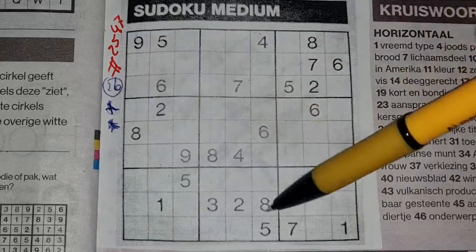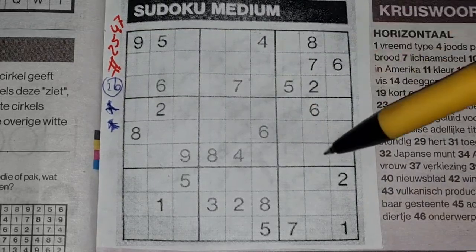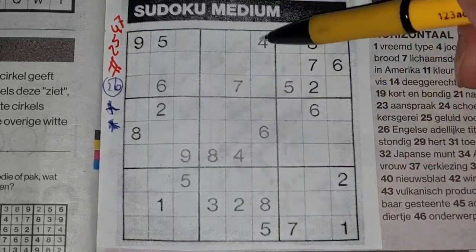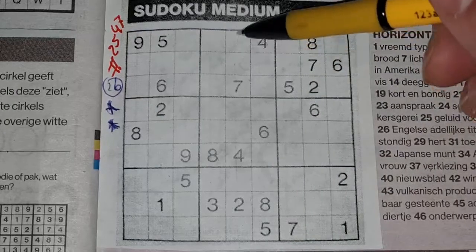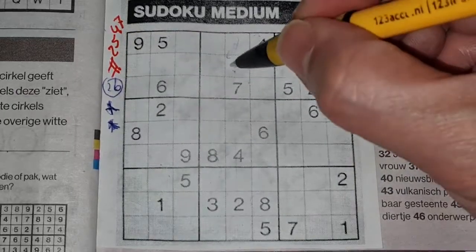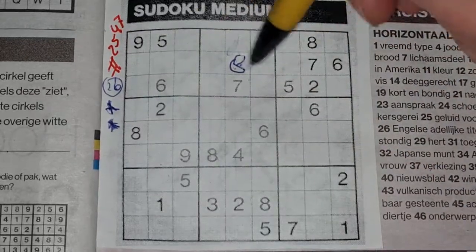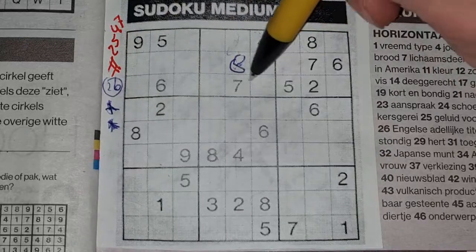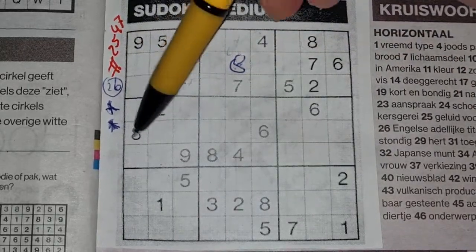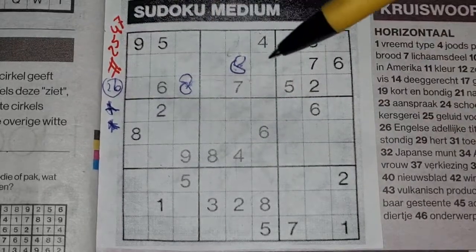I see 4 8s, so let me start with the 8. We see here an 8 in this column, an 8 in that column, so the column between. The only 2 places for the 8 should be here or there. We see there an 8, no 8 there. 8 should be there. 8 in this row, 8 in the second row, so in the third row, the only 2 places for the 8 should be here or there. We see there an 8, no 8 there. 8 should be there.